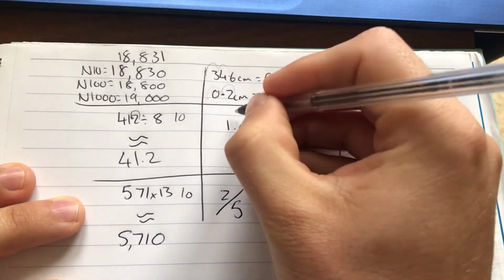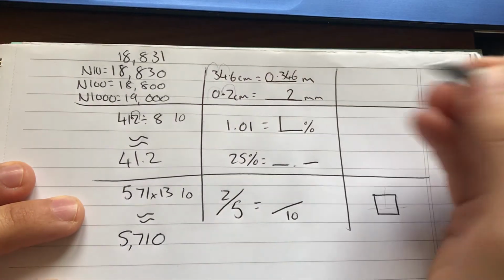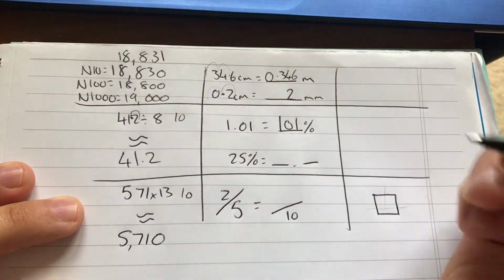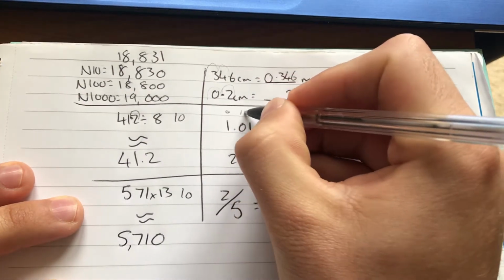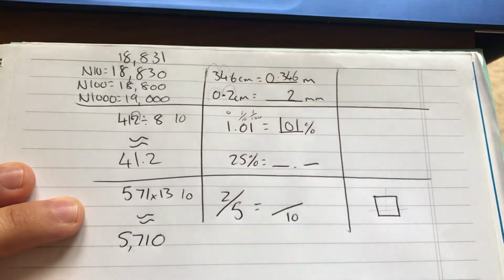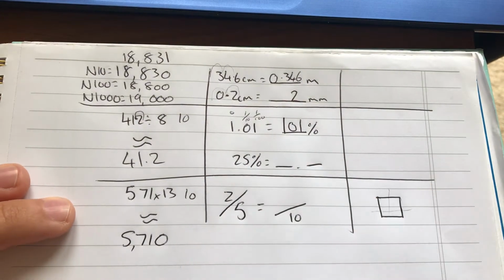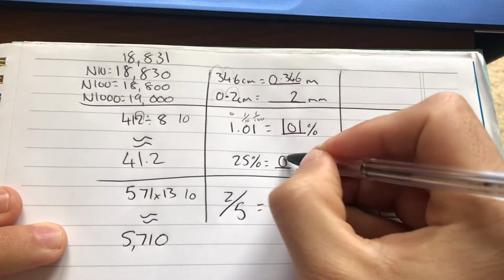1.01 is a percentage where you've got one whole thing, which would be 100%, and then you've got your tenth, your 100th, 101%. 25%, number fact, 0.25.